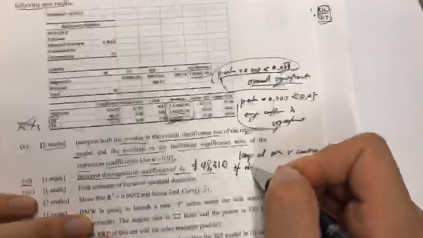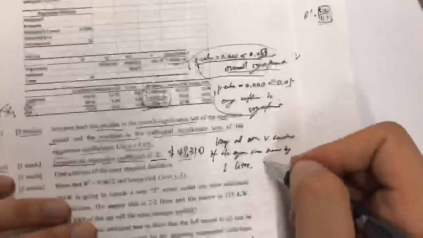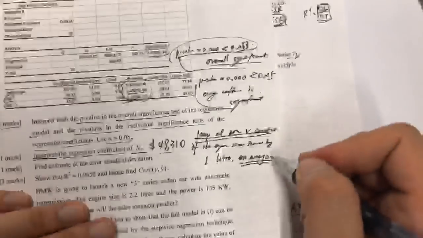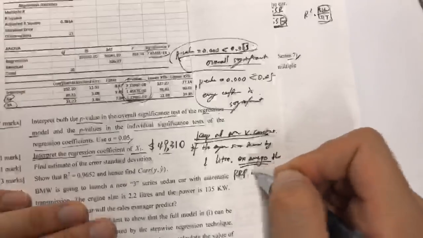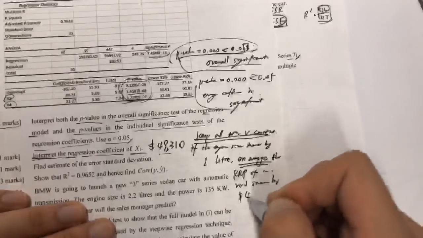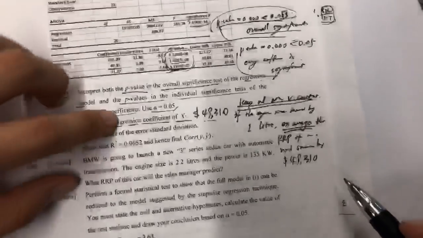Therefore, we need to say that if the engine size increases by 1 liter, then on average, the second important thing is on average, the RRP of a BMW car will increase by $49,310. Okay, so this is very simple, and it's only worth 1 mark, right? Interpret the regression coefficient.